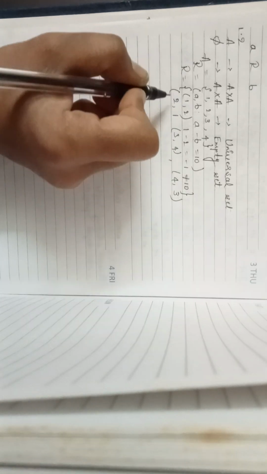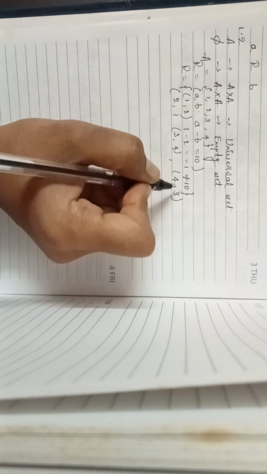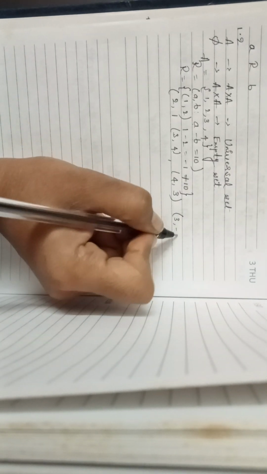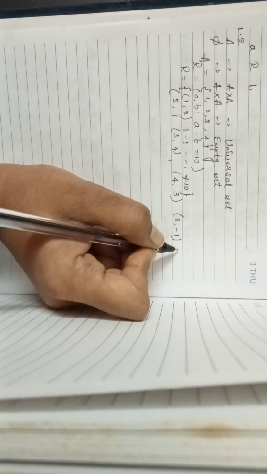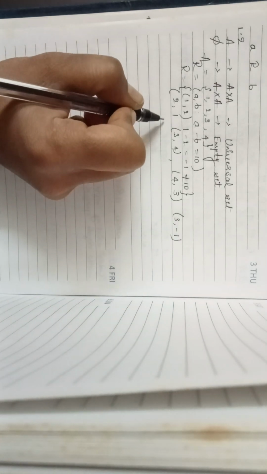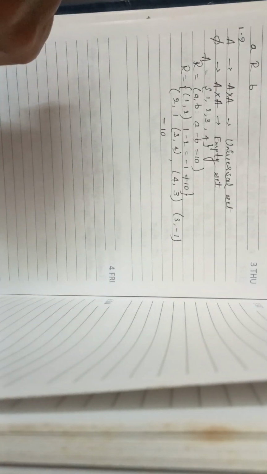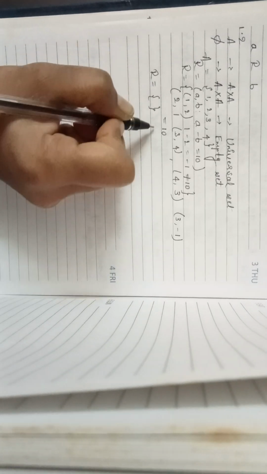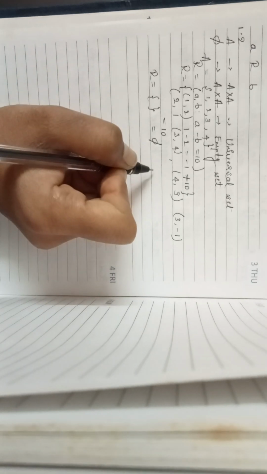But when you subtract, none of the values are equal to 10. So now the relation will become empty. This we call an empty relation.